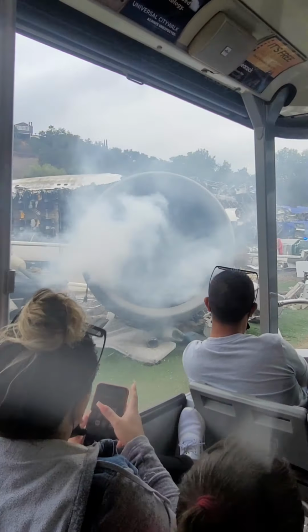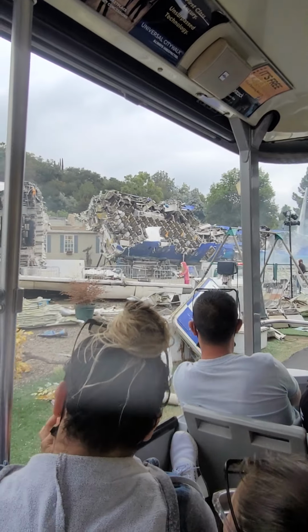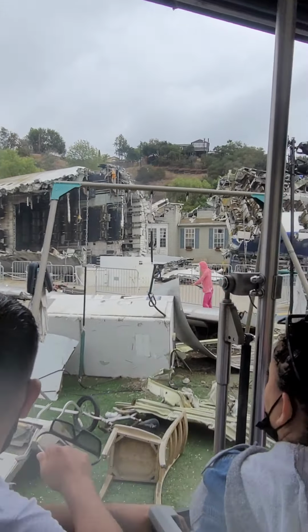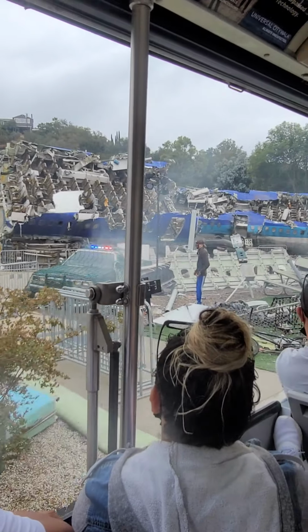The next set we're going to drive you through is one of the biggest sets ever constructed for a movie, from the 2005 version of The War of the Worlds, directed by Steven Spielberg.